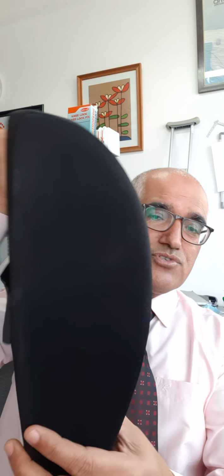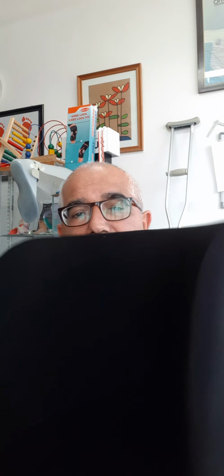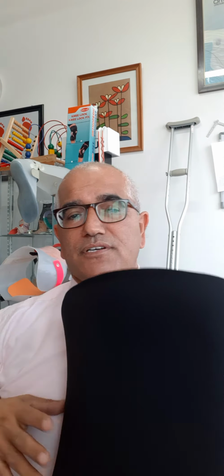So you can use a very firm density lumbar support while you're sitting in the car or in the office chair, and it is very, very useful in most of the cases.